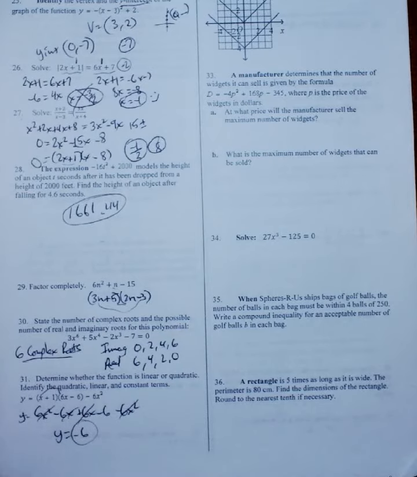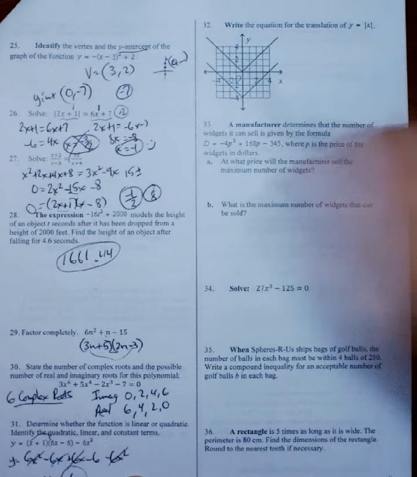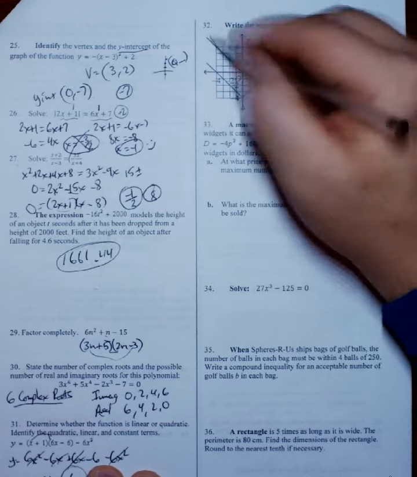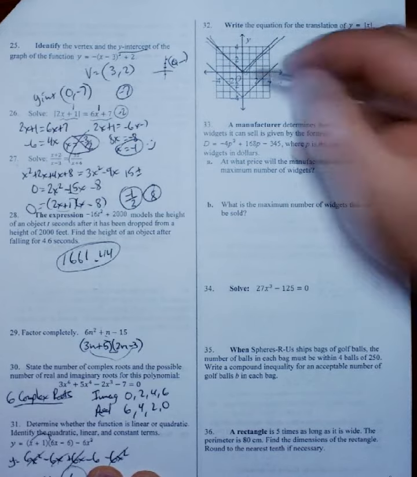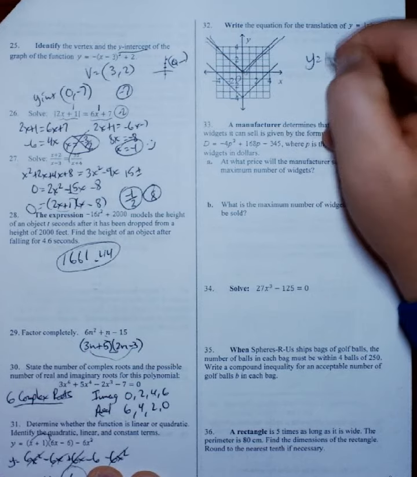Let's move on up here to number 32. For number 32, we're going to write an equation for the translation. So here's the original parent function here. It's just y equals the absolute value of x, but it looks like I slid it down 1, 2, 3, 4 units. So this is going to be y equals the absolute value of x minus 4.